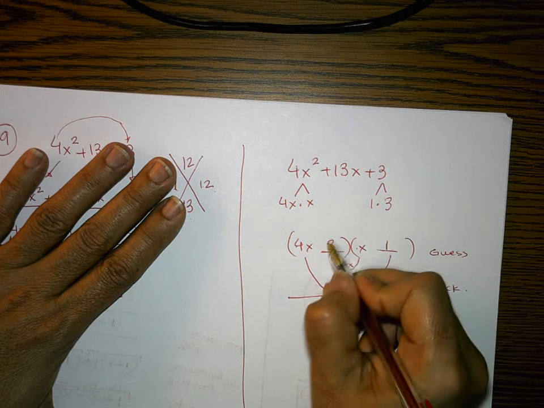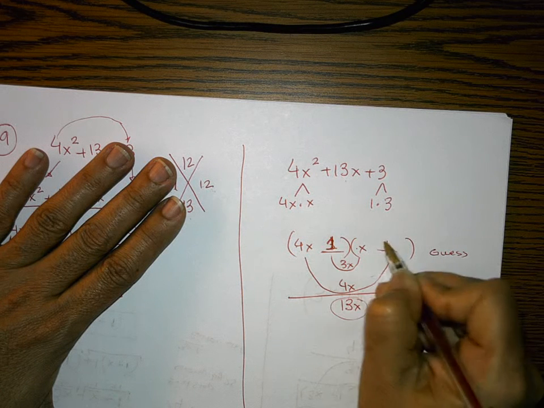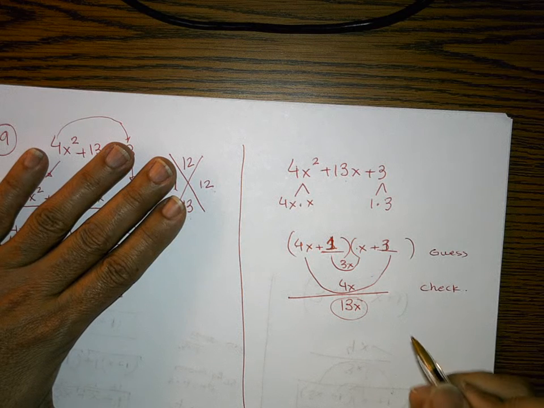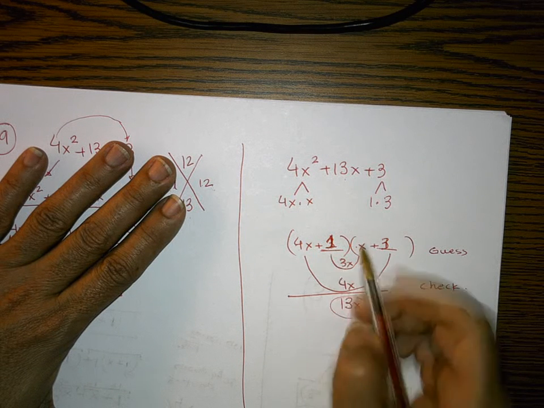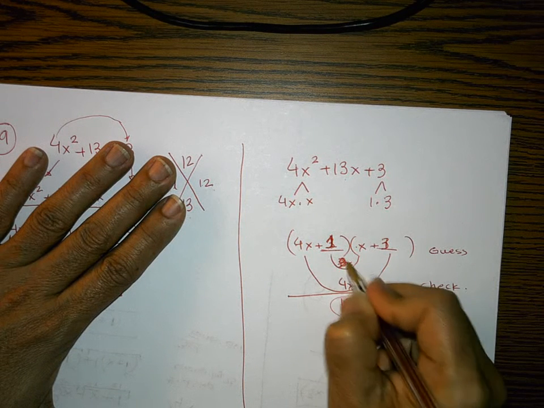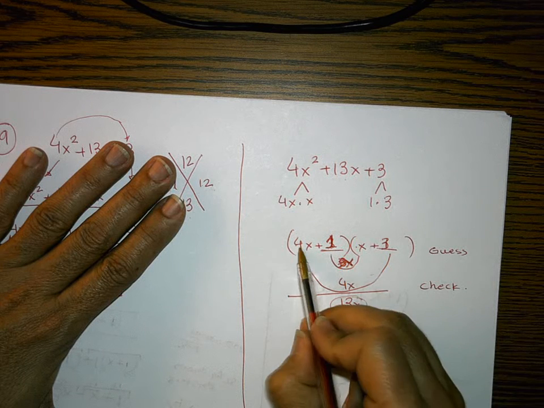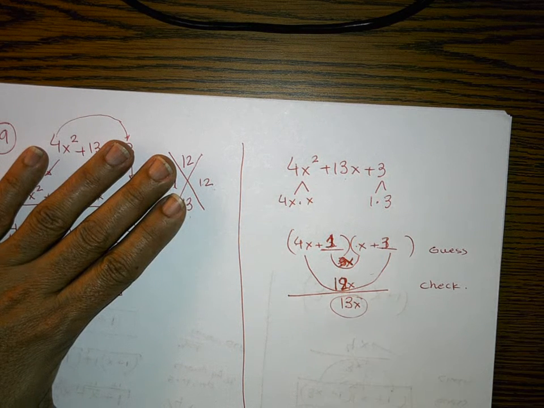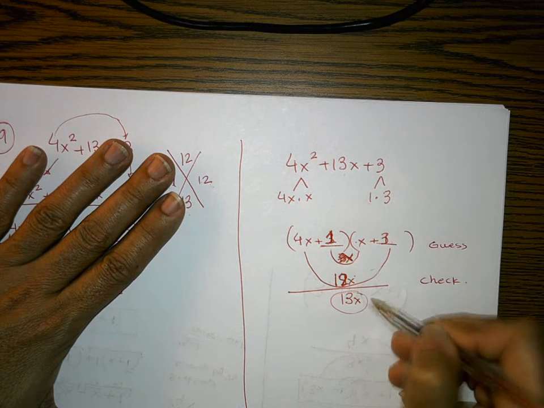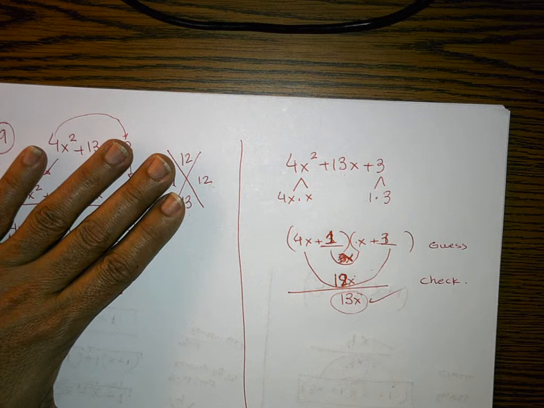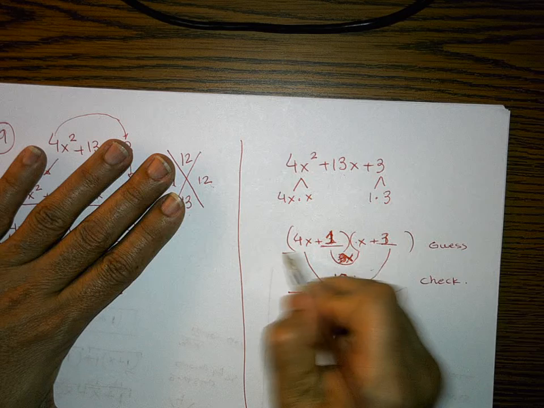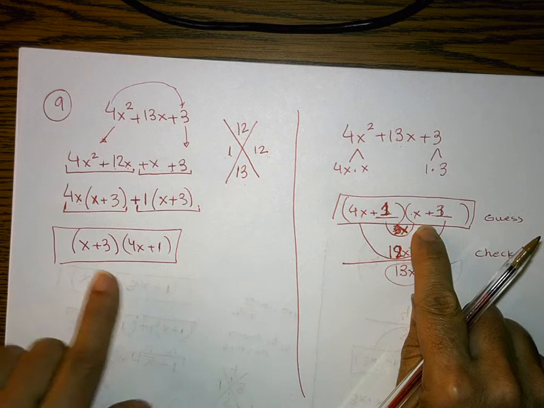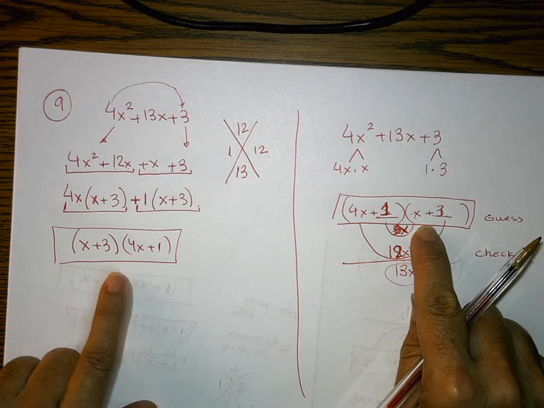I'm going to put the 1 in here, and I'm going to put the positive 3 in the back. Now let's check. 1 times x is just an x. And 4x times 3, that is 12x. All right. And an x plus a 12x is 13x. I got it right. I just had to switch their position, and that's the answer that matched exactly with what we did before in the x factor.